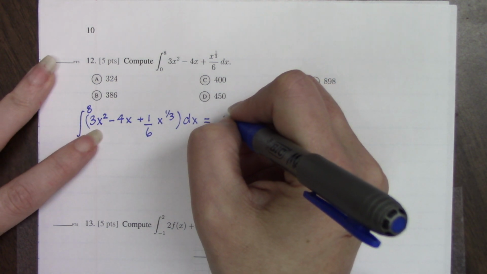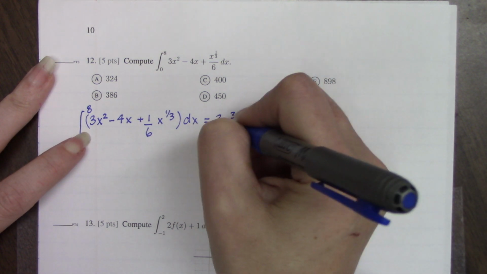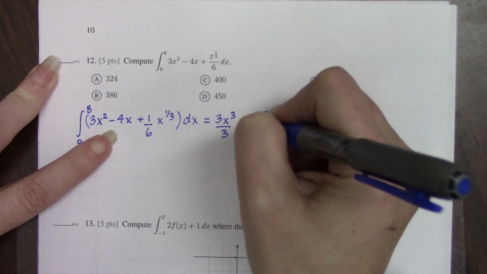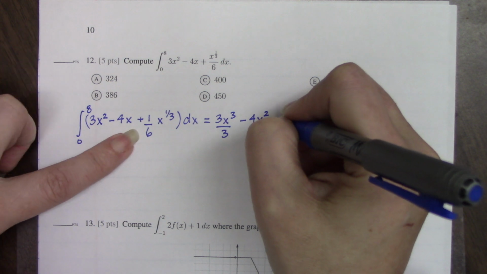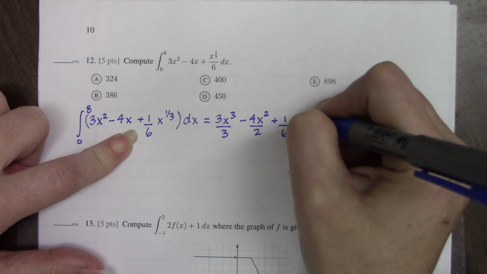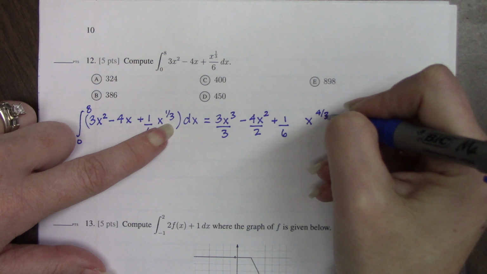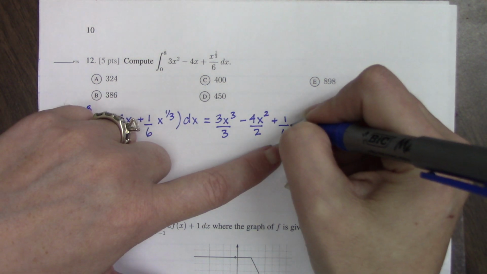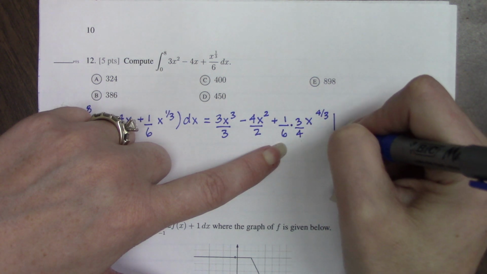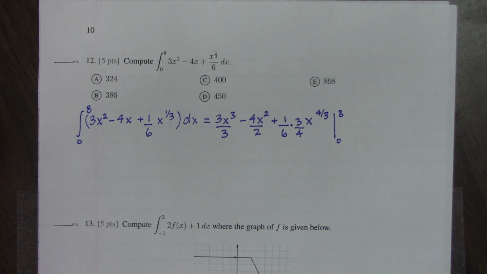So we'll have 3x cubed divided by 3, minus 4x squared divided by 2, plus 1/6, and I would like to leave a little gap when I'm doing fractional exponents. 1 plus 1/3 is 4/3, and when you divide by 4/3, that's the same thing as multiplying by the reciprocal of 3/4. So we want to evaluate this from 0 to 8.